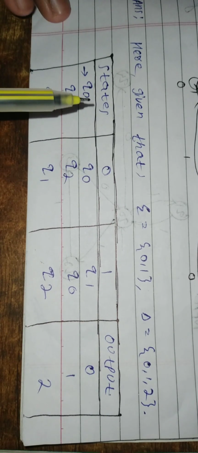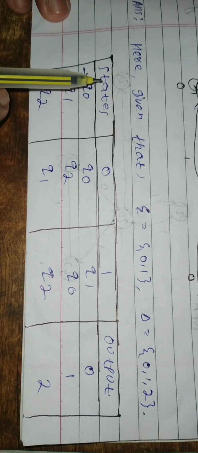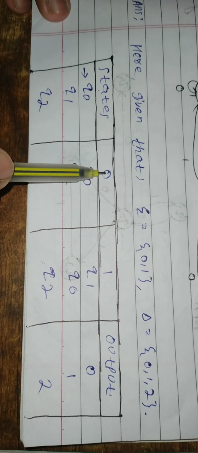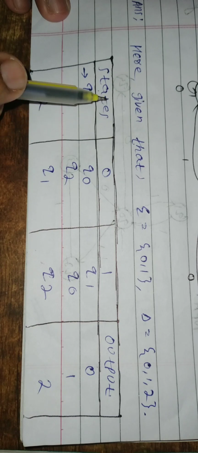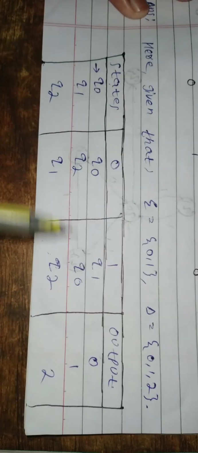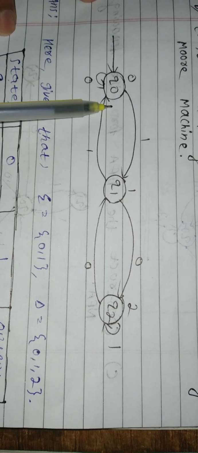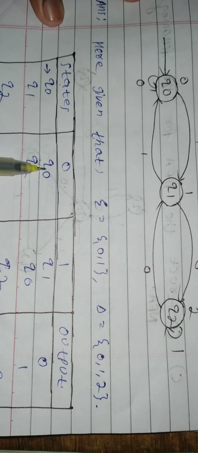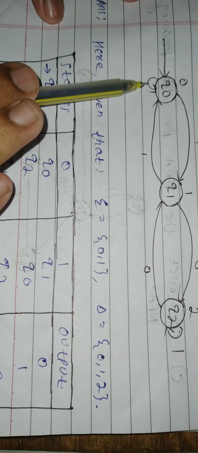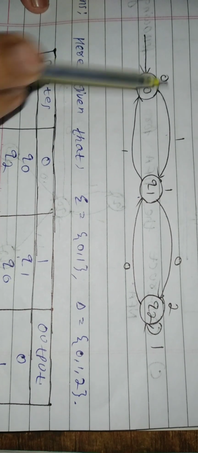And now we will draw the transition table of this Moore machine. So we will write first in columns the states, then the inputs 0, 1 and the output. The initial state is Q0. So we will write all the states here: Q0, Q1, Q2. And when Q0 gets input 0, it remains in the Q0 state, so we write Q0 here. And when Q0 gets 1, it goes to Q1, so we write Q1 here. And we know the output of Q0 is 0.